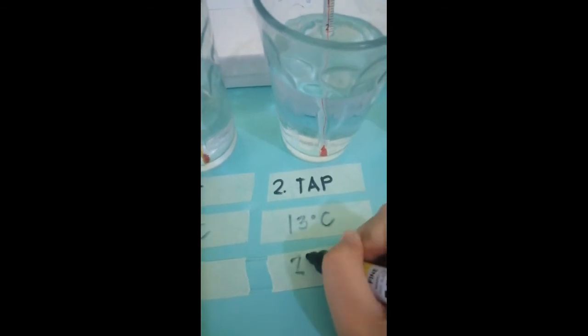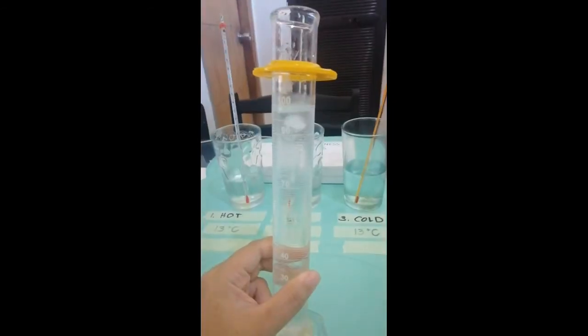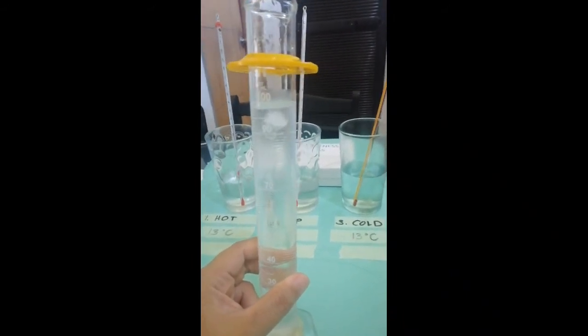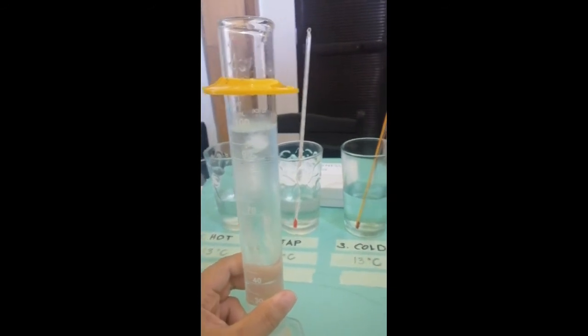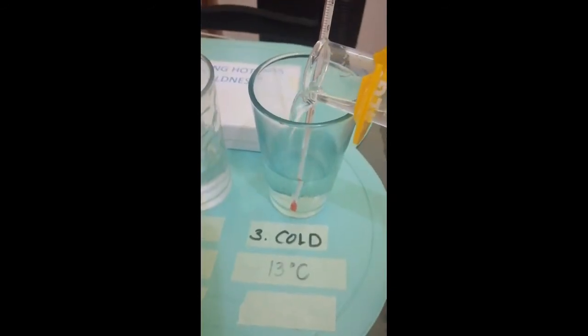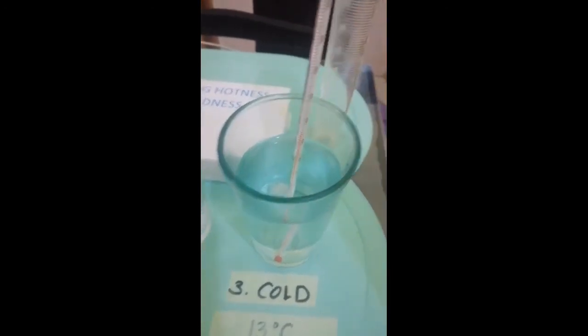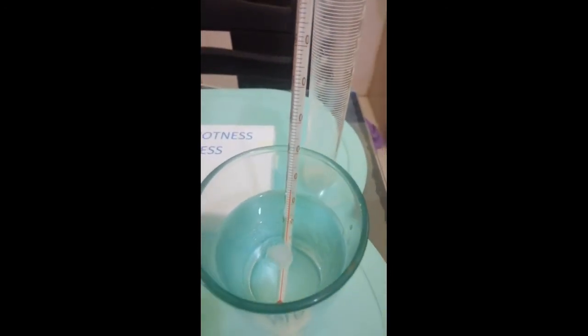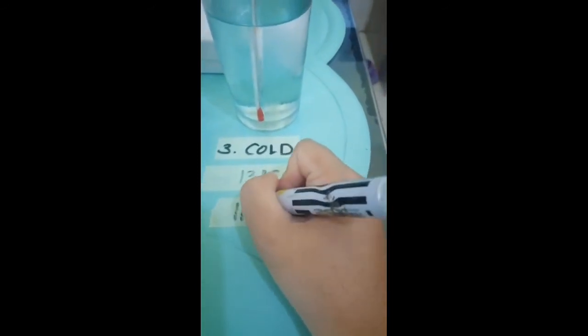So, naging 20 degrees Celsius naman ngayon ang results. Ang next natin gagawin, maglalagay tayo ng 100 ml of cold water sa container number 3. Naging 11 degrees Celsius na lang siya ngayon.